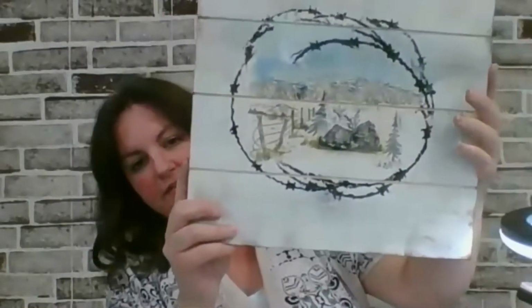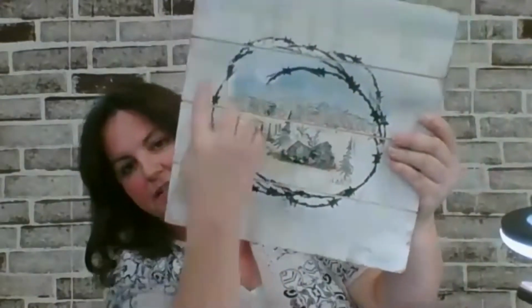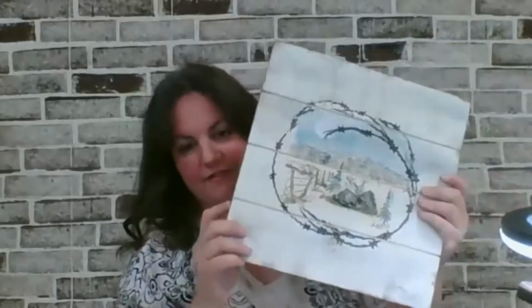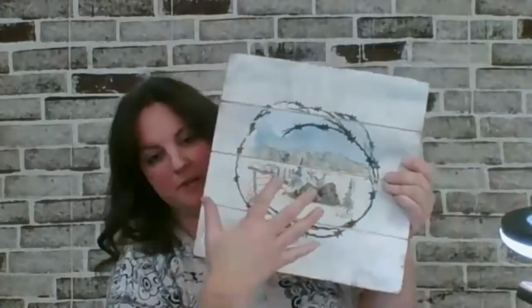And then this is the size that we're doing. This one was with a stencil. We're going to be using chipboard, barbed wire, my broken piece. If you didn't purchase this kit, we're still going to teach you at the same time. Get any surface. I'm going to use some chipboard.